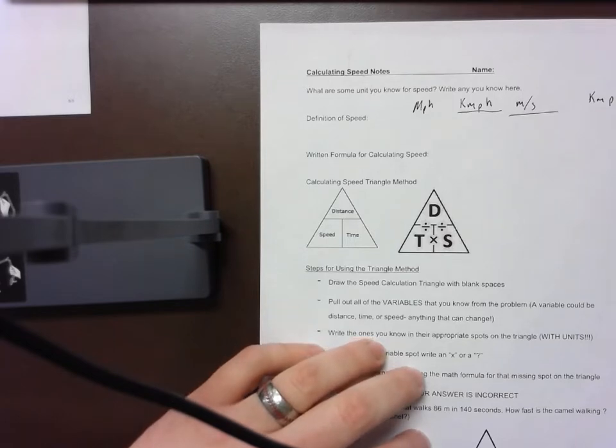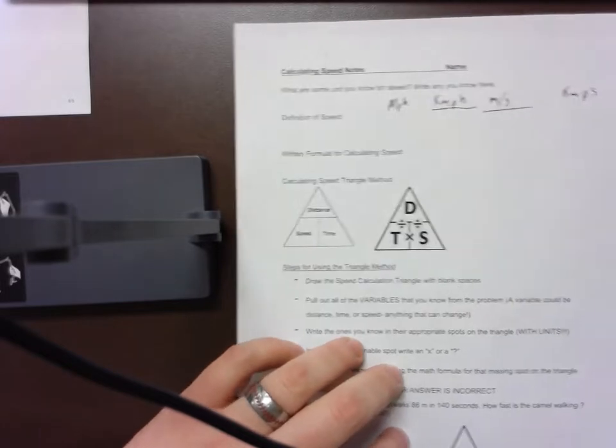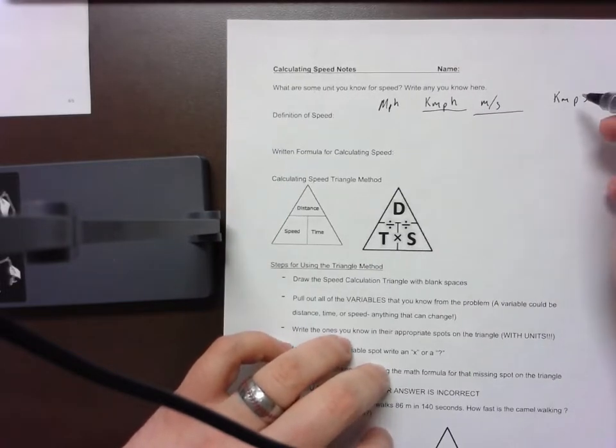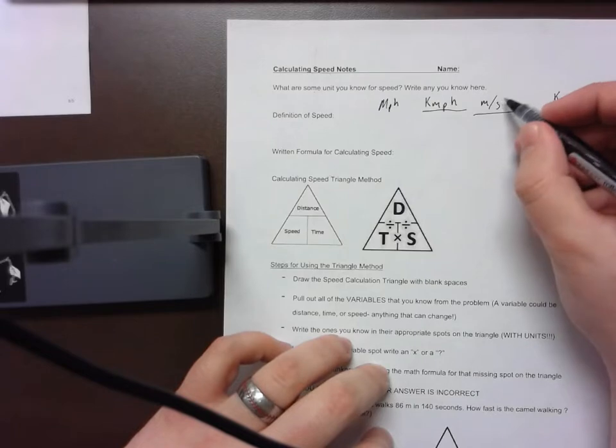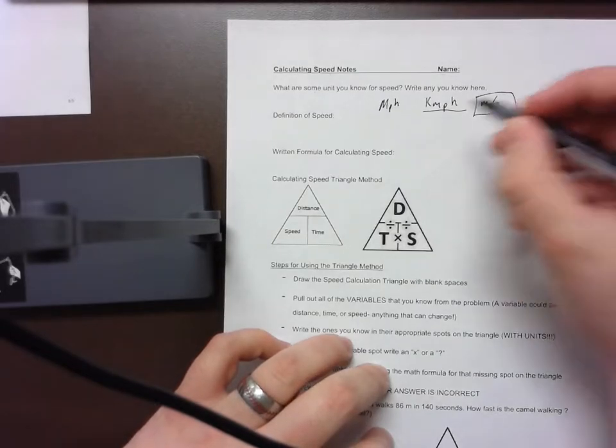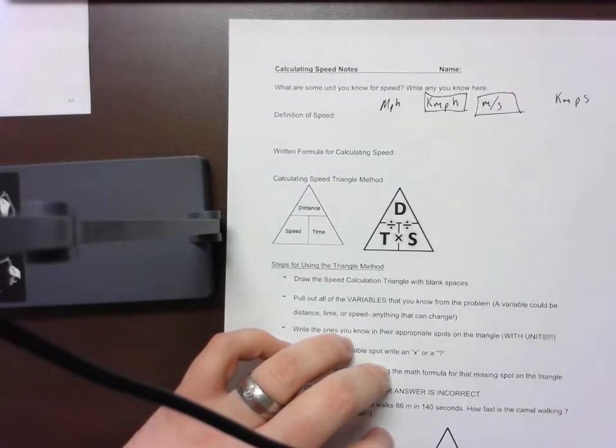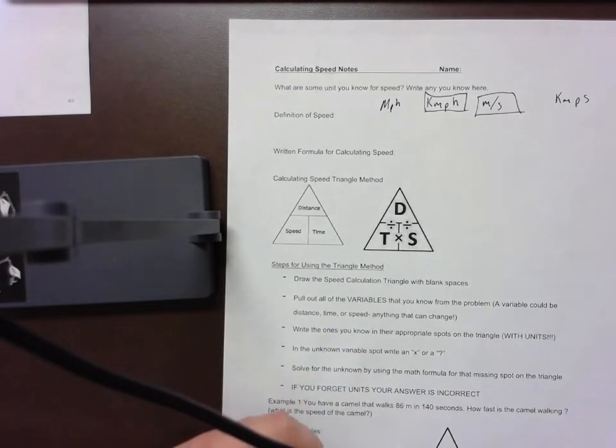But more likely than not, we're going to work off of these two. We might do centimeters per second as well, if it's a smaller thing.